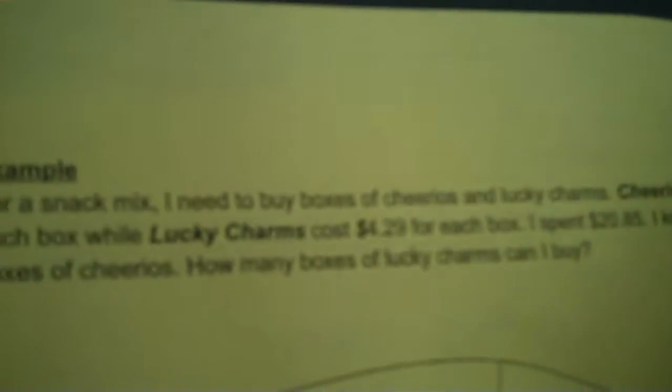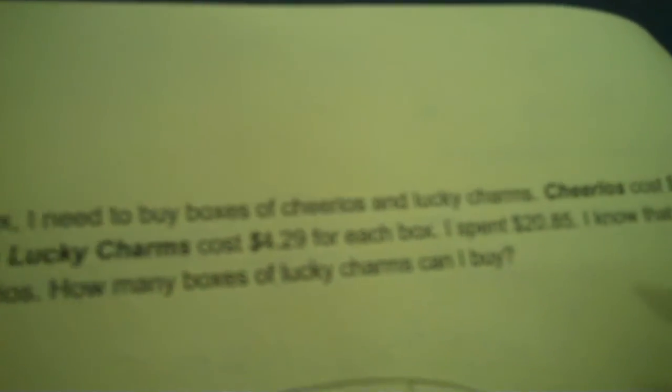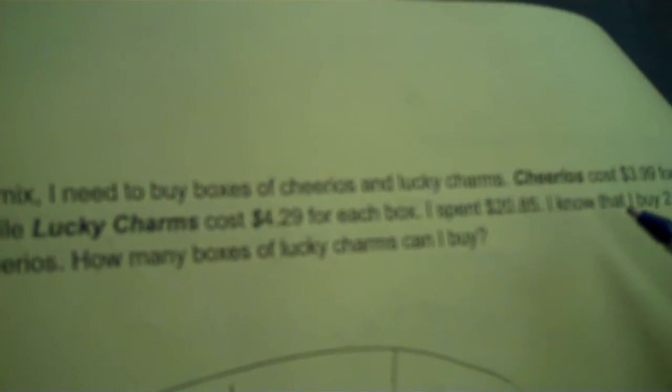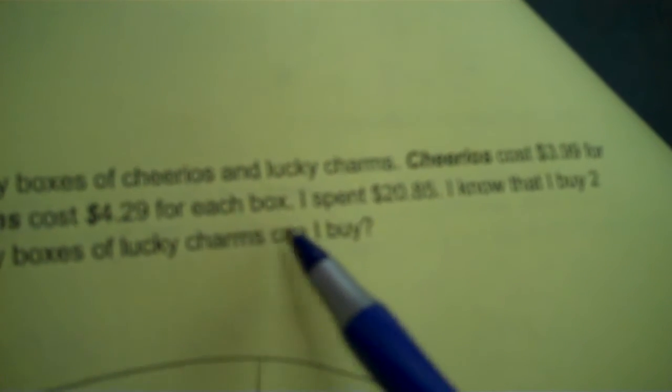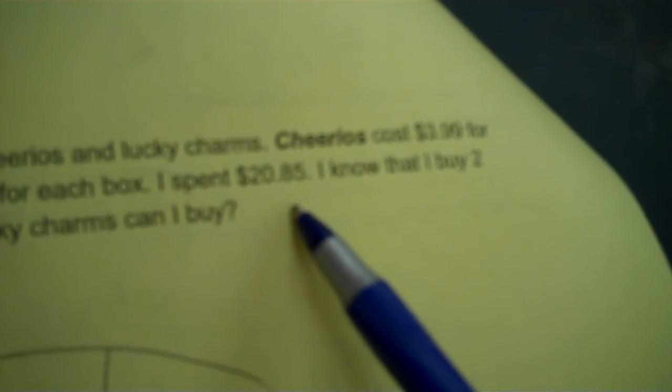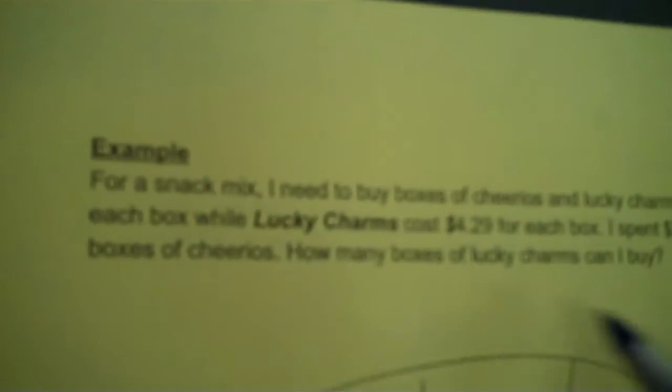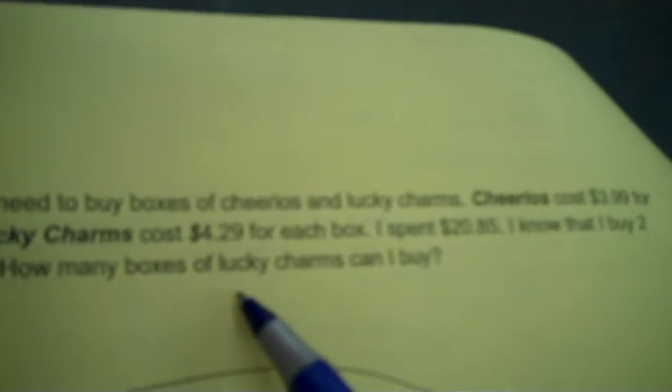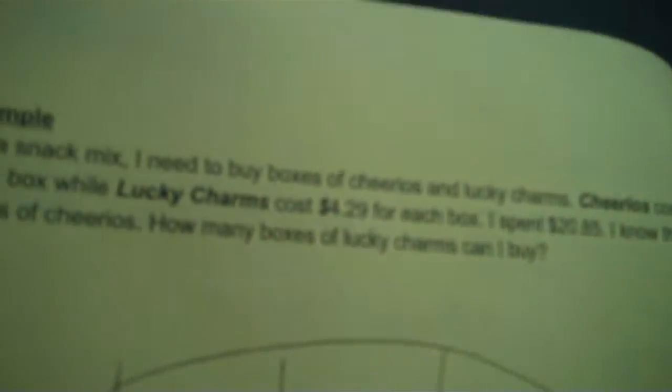Okay, example 2. For a snack mix, I need to buy boxes of Cheerios and Lucky Charms. Cheerios cost $3.99 for each box. Lucky Charms cost $4.29 for each box. I spent $20.85. I know that I buy 2 boxes of Cheerios. How many boxes of Lucky Charms do I buy?